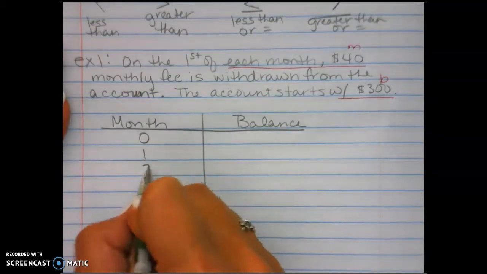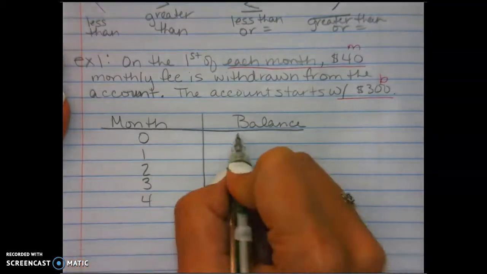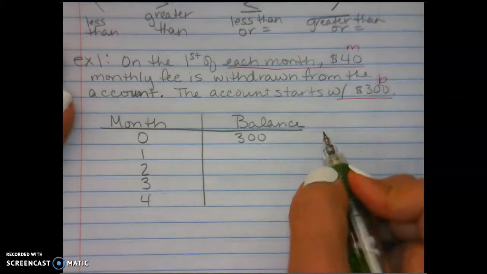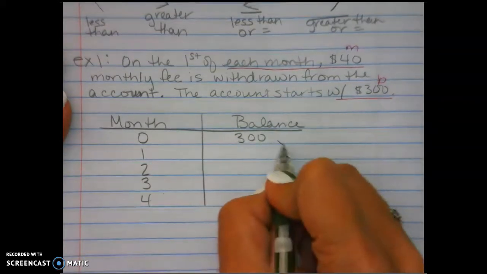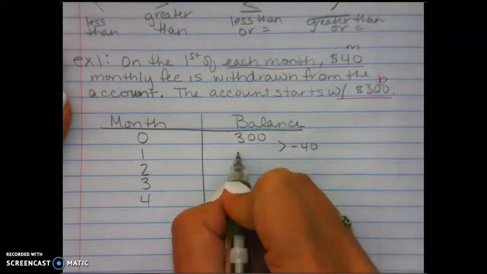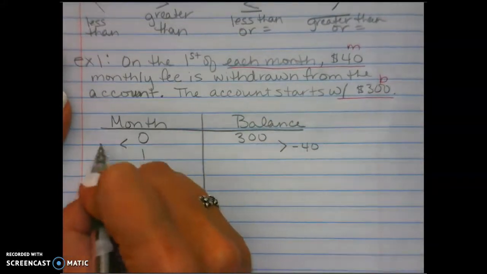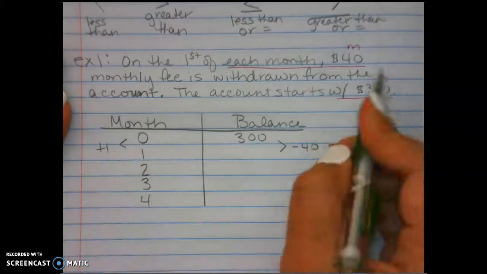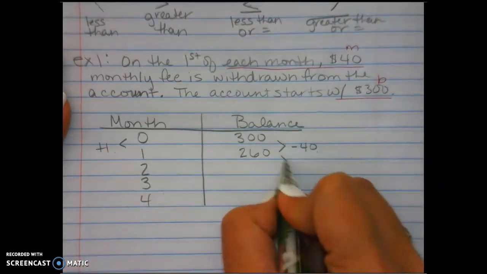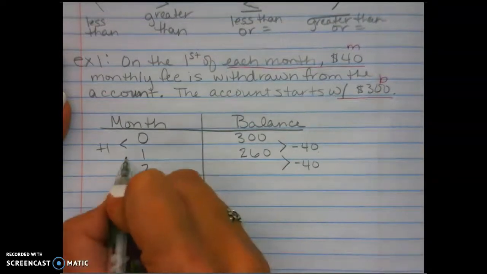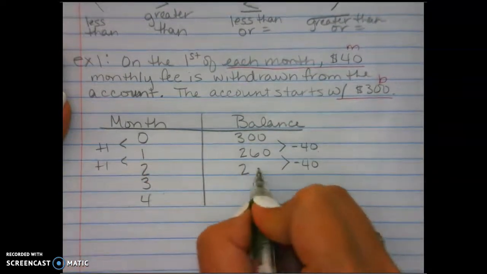So on month 1, Carrie has $300. But then when we get to month 2, we are subtracting $40 each month. That is our slope, change in y over change in x. And so now we're at 260. And then we're going to take $40 out the next month because she has to pay for the lesson.